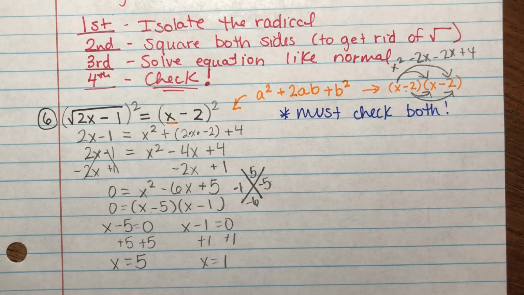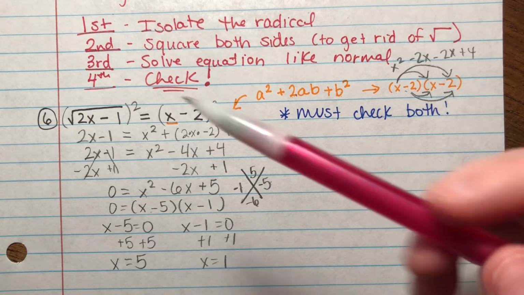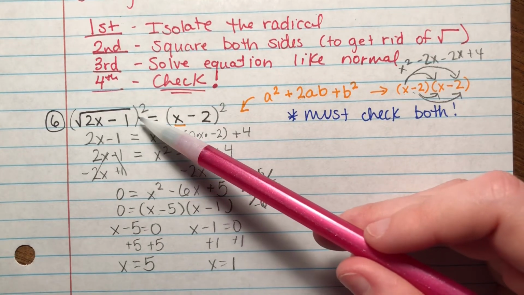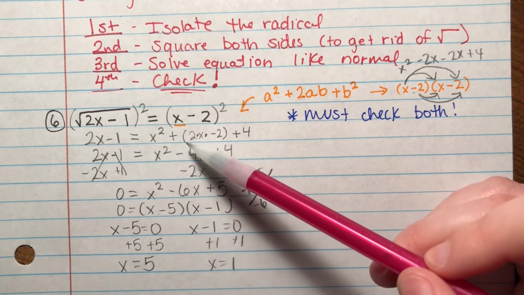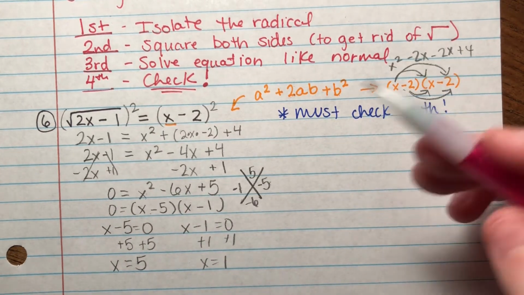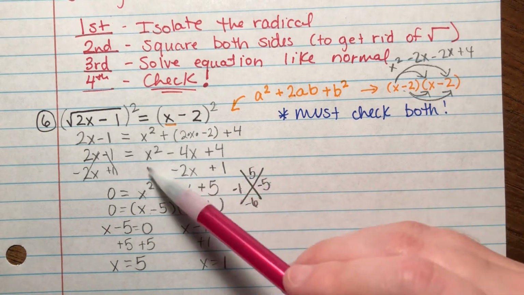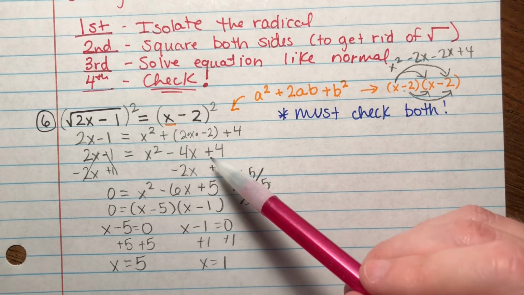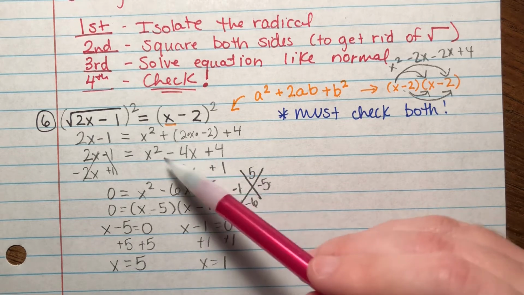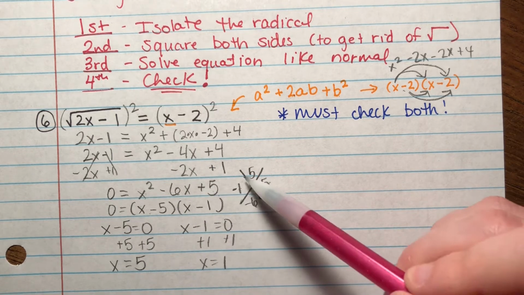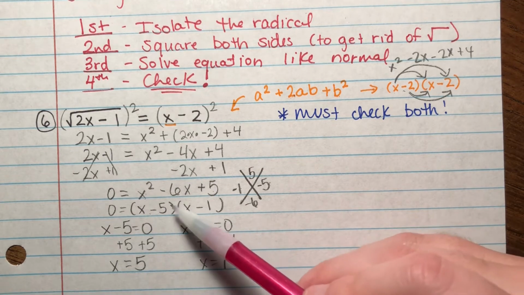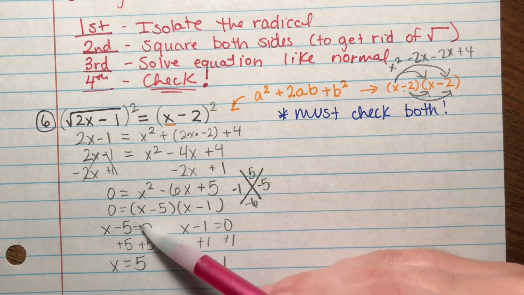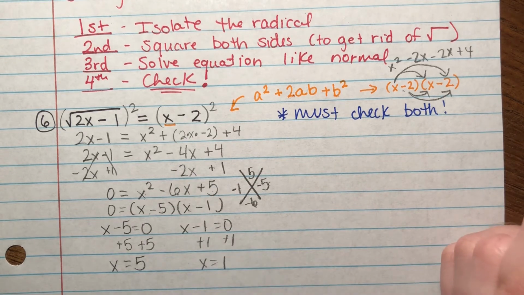All right, so it looks like a lot, but it's really using all the stuff that we've done so far. So I isolated the radical, I squared it to get the contents out here, then I got all my x terms together on one side so I can solve for x. When I do that, I had a trinomial, right? So when I had my trinomial here, I knew I can factor that by using X method. Then I'm going to set them both equal to 0 and solve them.